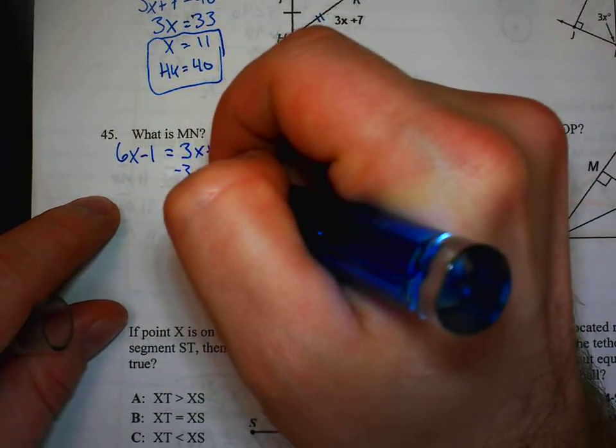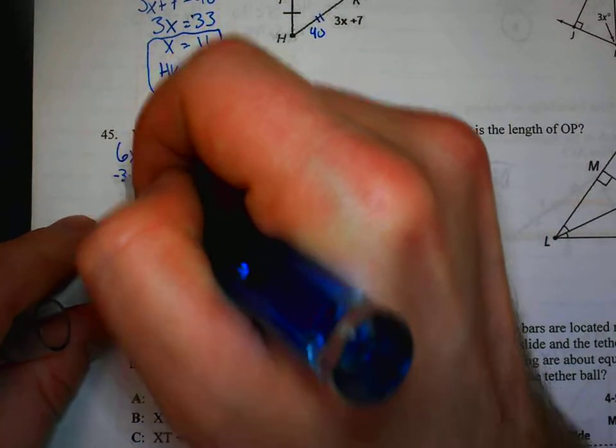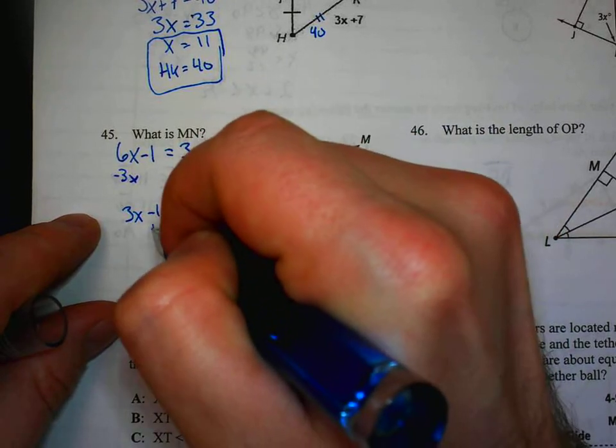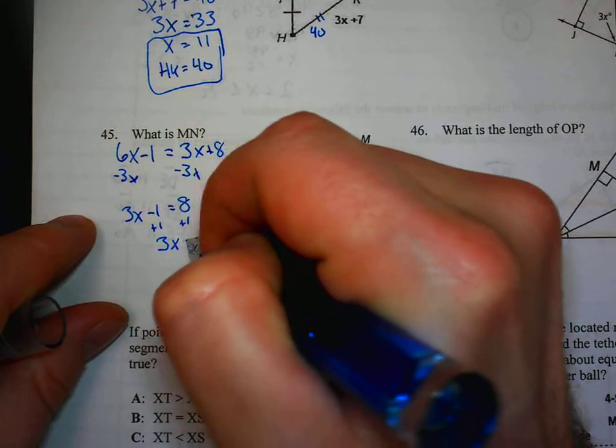Start by subtracting 3x to get all our x's together. 6x minus 3x would be 3x. Add that 1 to the other side. Divide by 3.